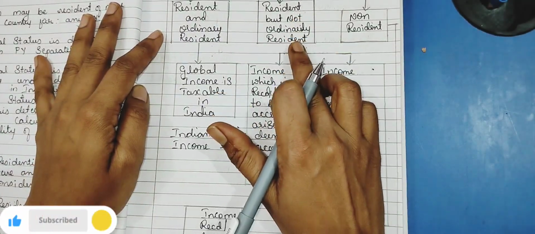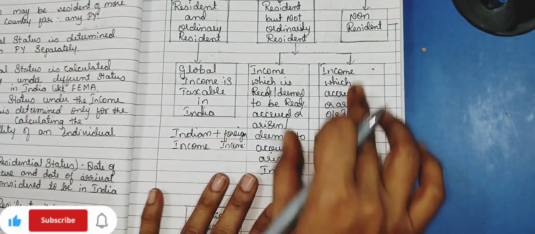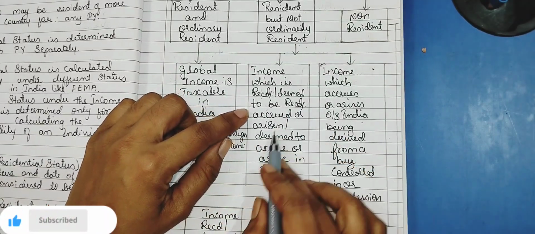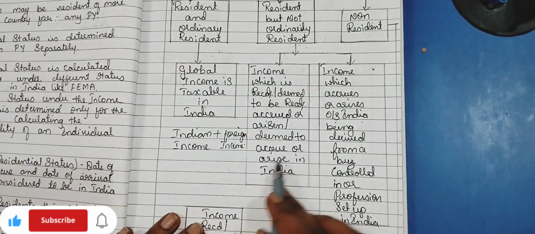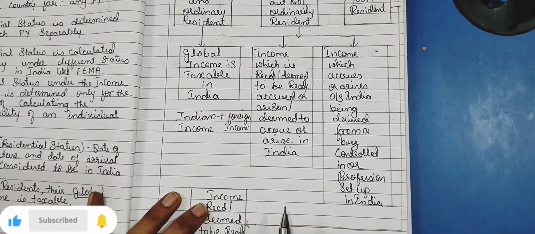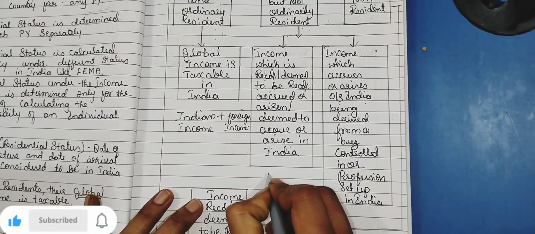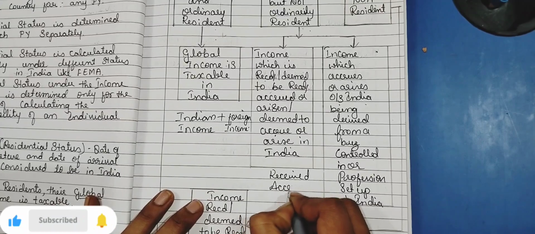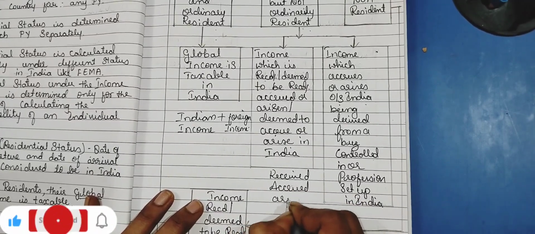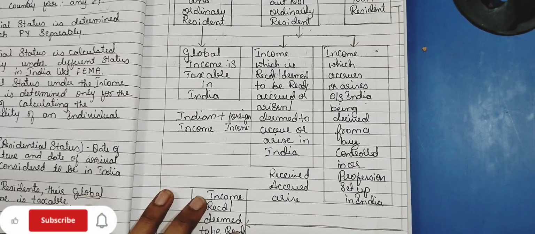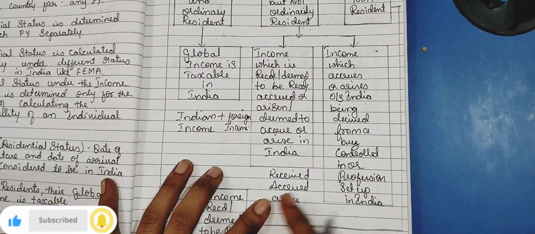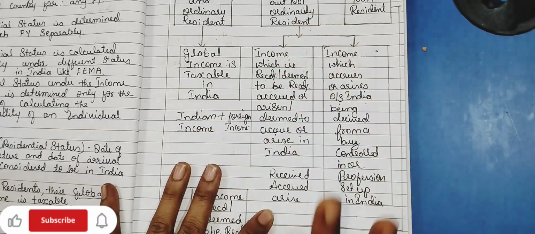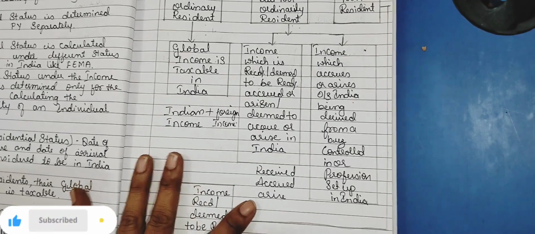So that is called global income, which we consider for the resident. For resident but not ordinarily resident, we subclassify the income into two parts. The first part is income which is received, deemed to be received, accrued or arise, deemed to be accrued or arise in India. Here you need to remember three words: received, accrued, arise. So these three, deemed to be received, deemed to be accrued, deemed to be arisen in India, that income will be considered for the resident but not ordinarily resident.